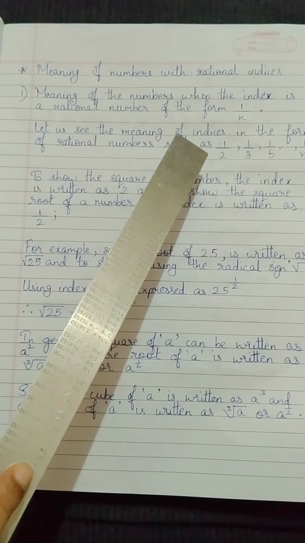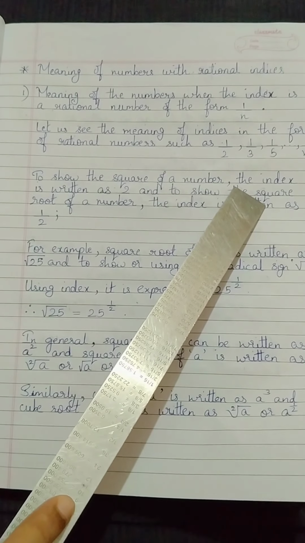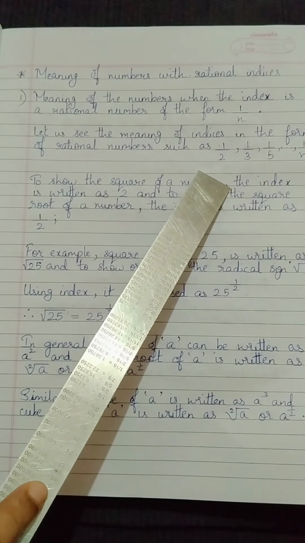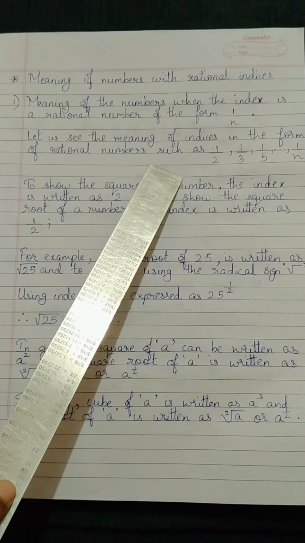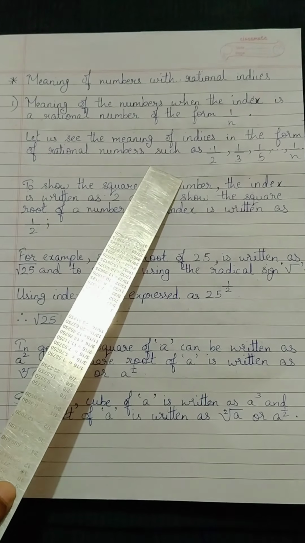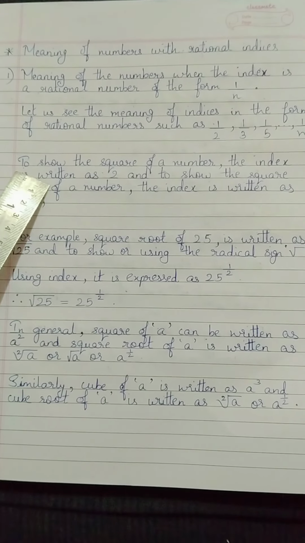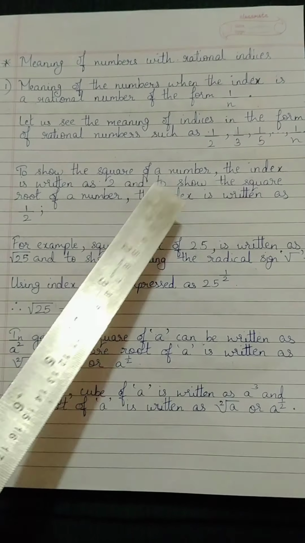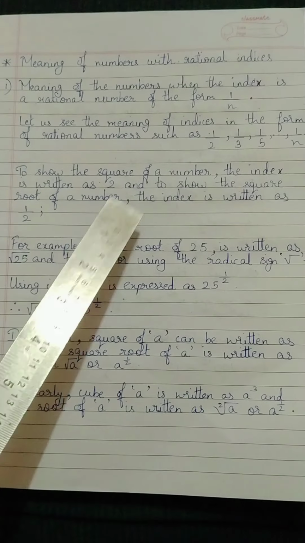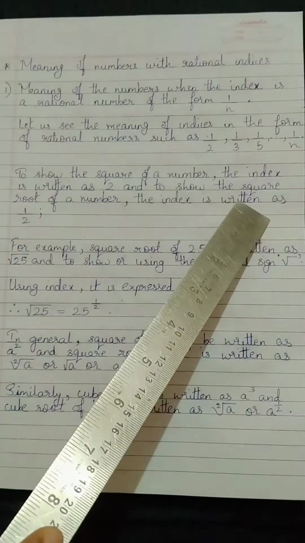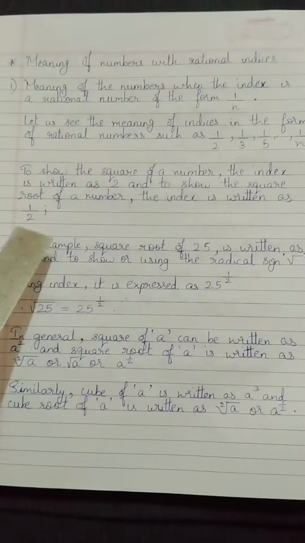This is shown as a rational number, and this is also known as an index number. If we write 2 raised to 1 upon 2, then 1 upon 2 is the index. Now here we can see that to show the square of a number, the index is written as 2, and to show the square root of a number, the index is written as 1 upon 2.